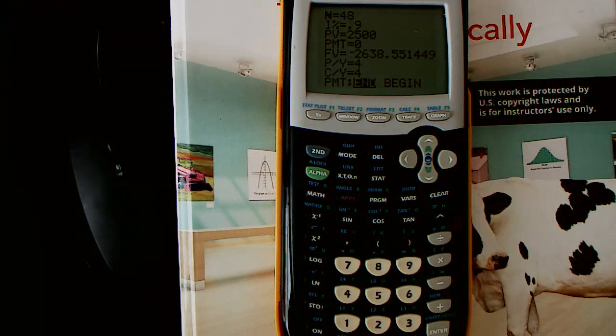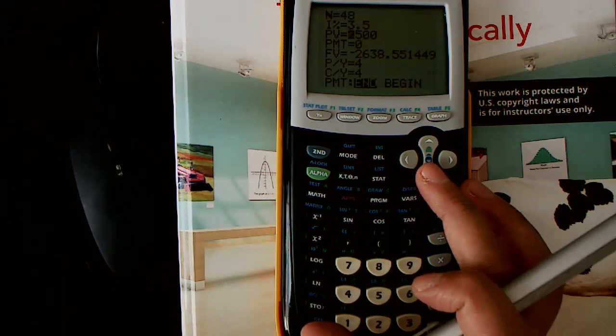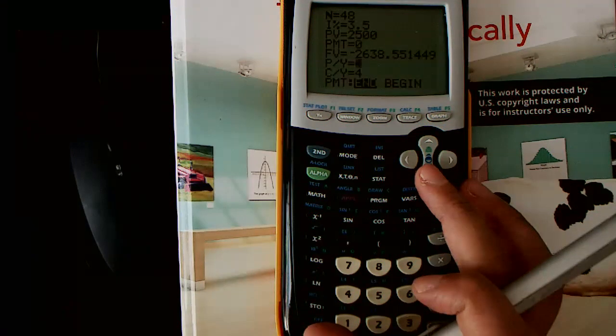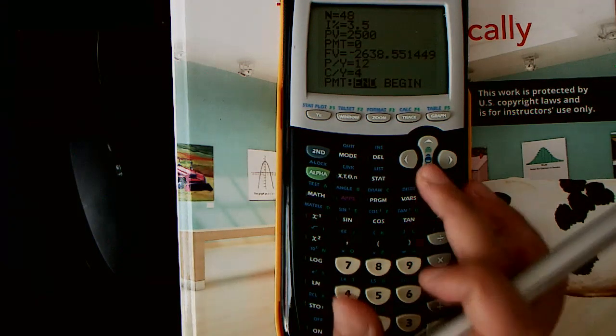12 times a year for 4 years, 48 times. And the annual interest rate is higher this time for part C, 3.5. So just enter 3.5. Original principal is the same as earlier. And monthly, so here P per Y and C per Y is going to be 12.